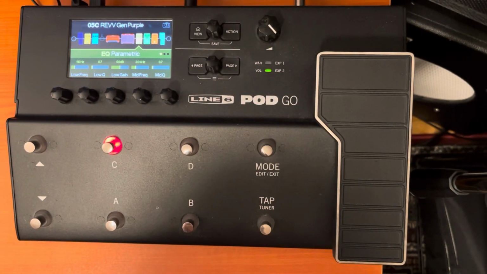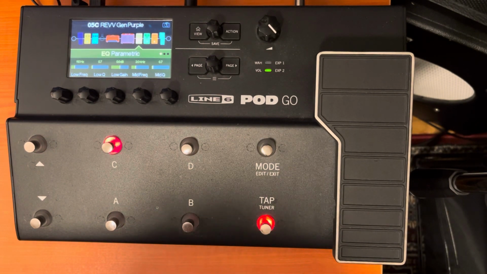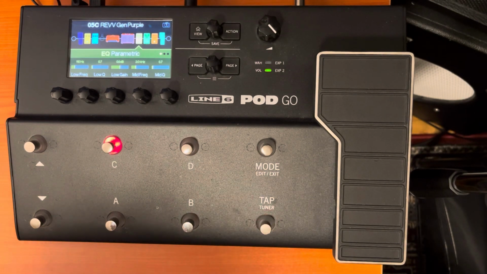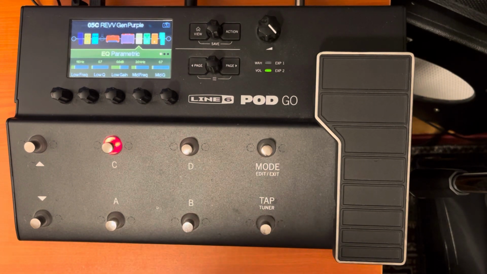Okay, parametric EQ. I'm gonna play you the preset so you hear how it sounds. Okay, now it sounds pretty good, I think. I like the sound of it.